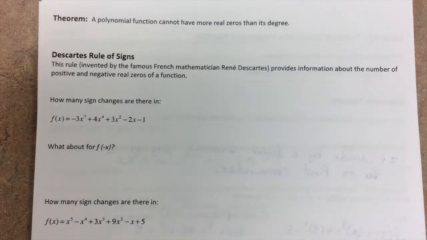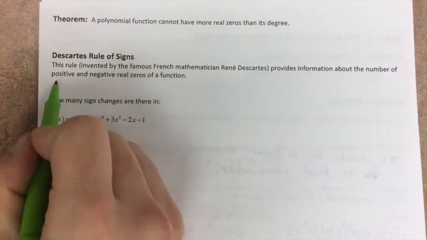Same thing with the next thing. So Descartes' rule of signs. Descartes, his name is René Descartes, is a famous French mathematician. If you want to Wikipedia him, he actually has done a lot of things, including the XY coordinate plane is called the Cartesian coordinate plane, named after René Descartes. So he has provided us information about the number of positive and negative real zeros of a function.